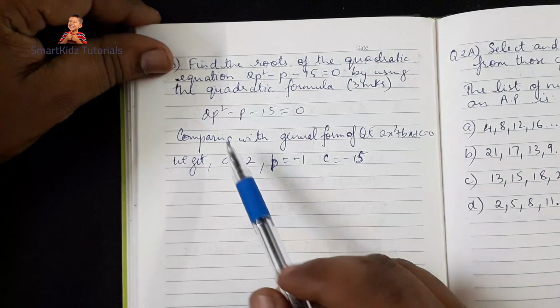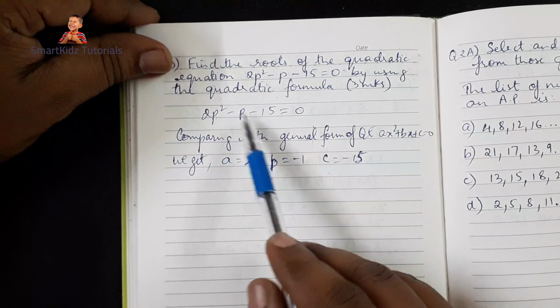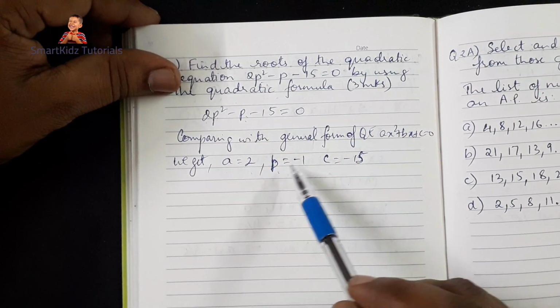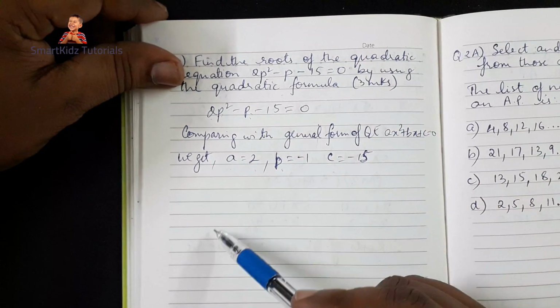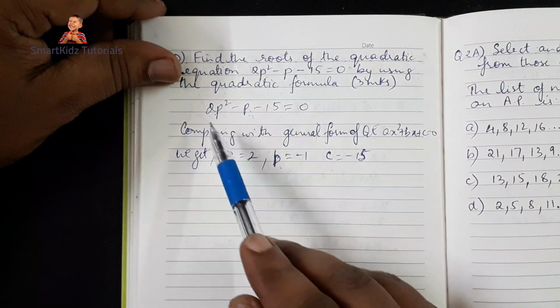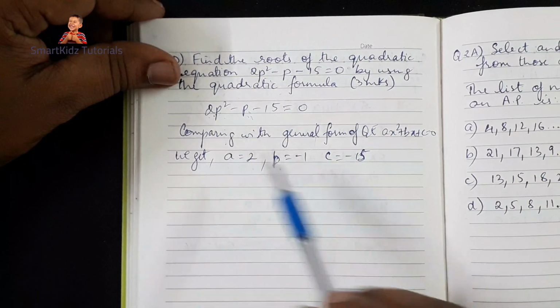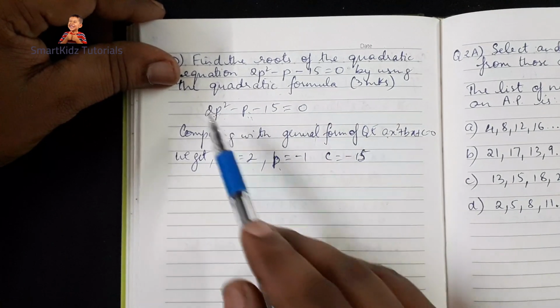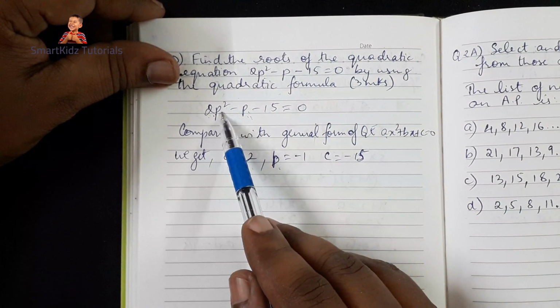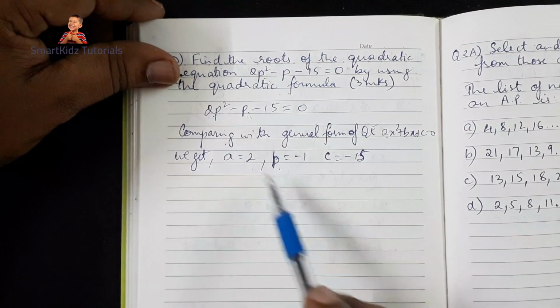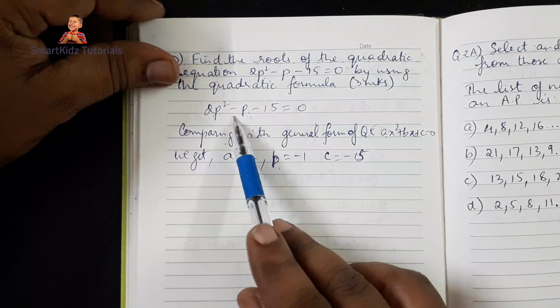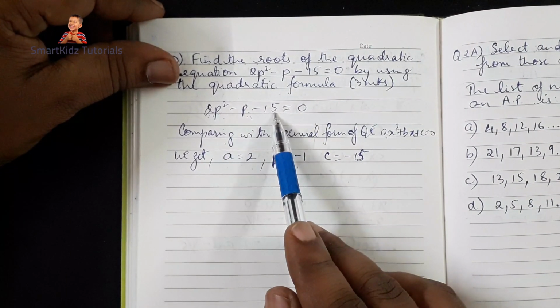Kindly note over here that the variable is p and not x, so please do not write b equal to minus p and so forth. So the variable is p and not x. So this is the coefficient of p square is 2, coefficient of p is minus 1 and c in this case is minus 15.